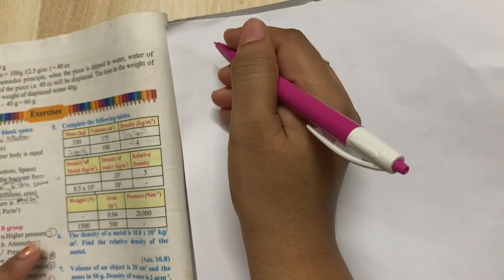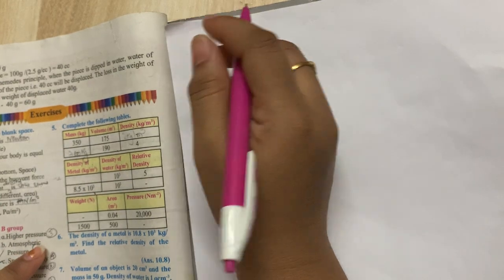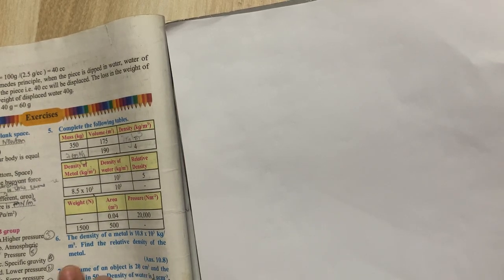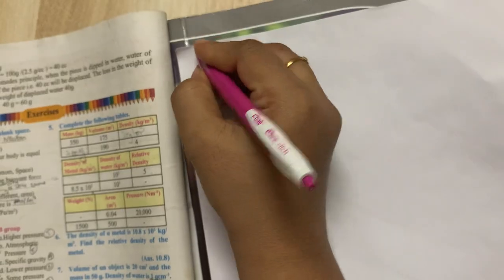So let us start with question number 6. That is, the density of a metal is 10.8 into 10 raised to 3 kg per meter cube. What you have to find is the relative density of the metal. So let us write what is the given part in the question.